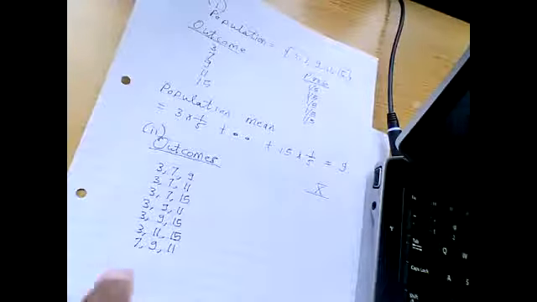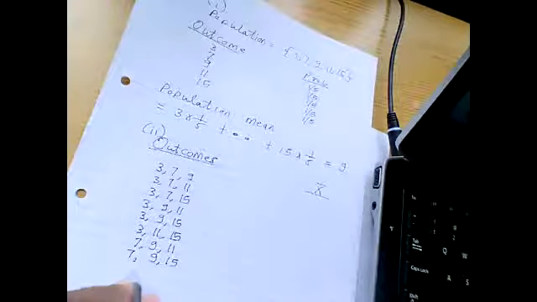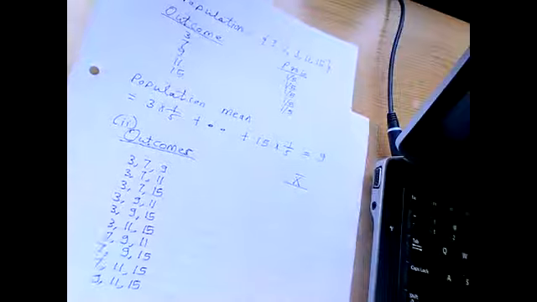Okay. 3, 7, 11, 3, 7, 15, 3, 9, 11, 3, 9, 15, 3, 11, 15, 7, 9, 11, 7, 9, 15, 7, 11, 15, and finally 9, 11, 15, right? So these are the different outcomes, right?